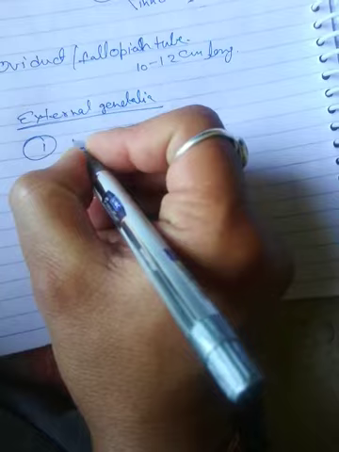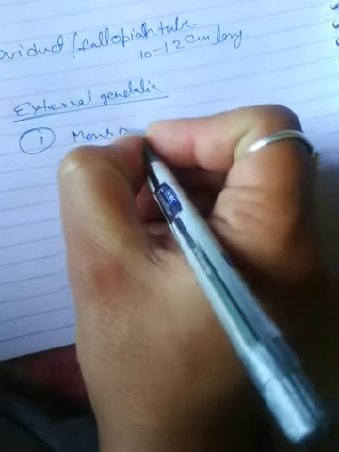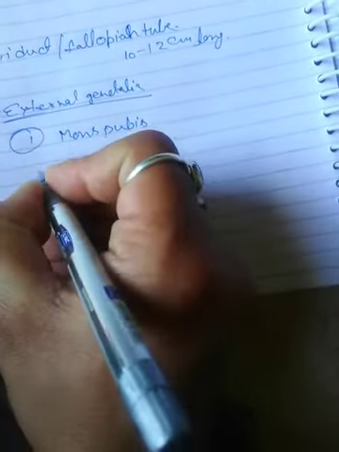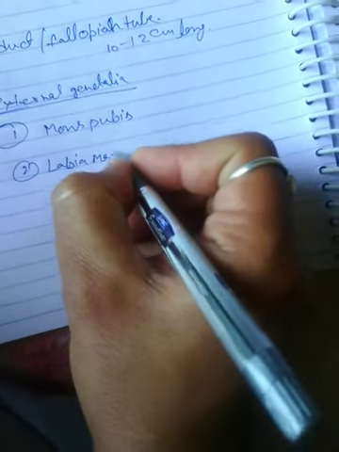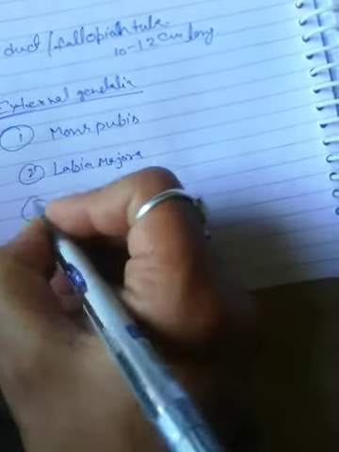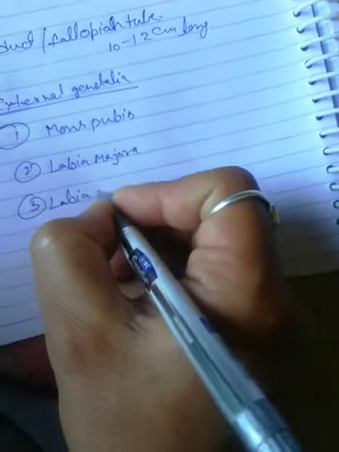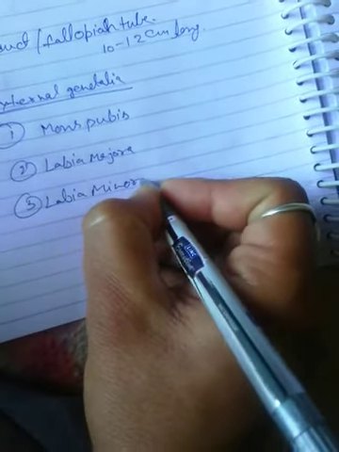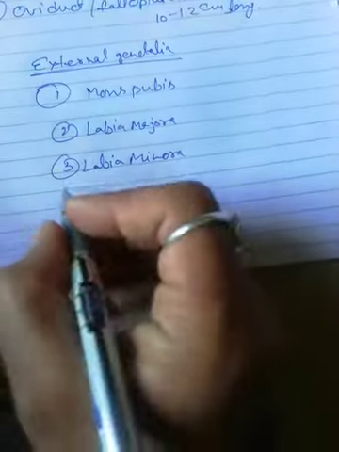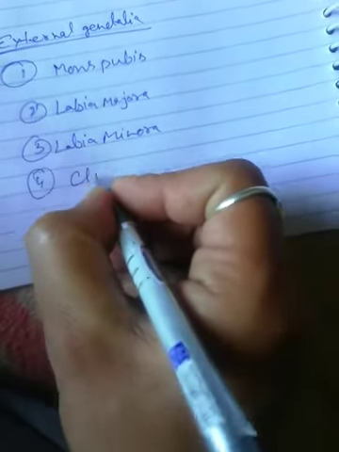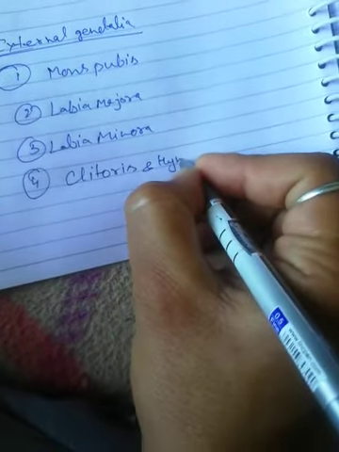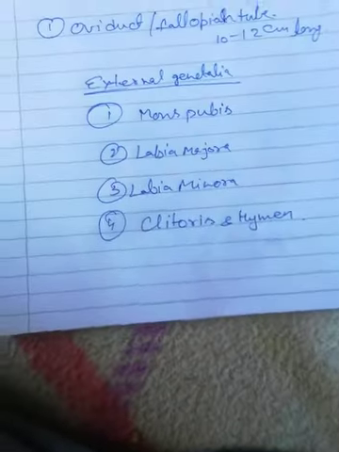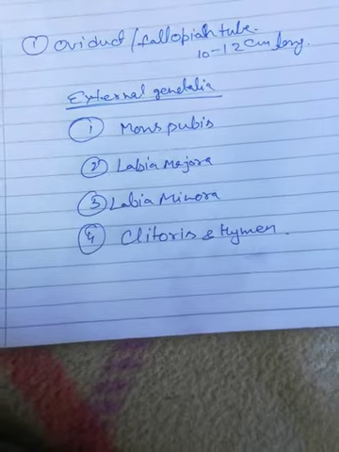The first one is mons pubis, the second is labia majora, third is labia minora, and along with it, it has the clitoris and hymen. Okay, I am going to tell you what mons pubis is.